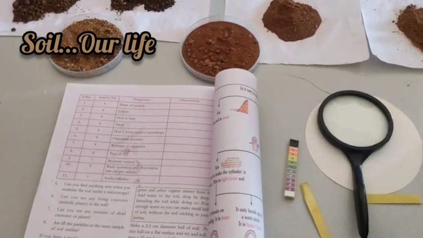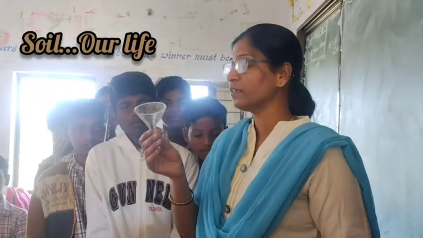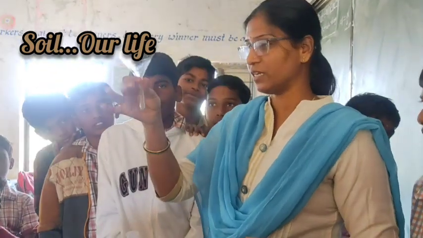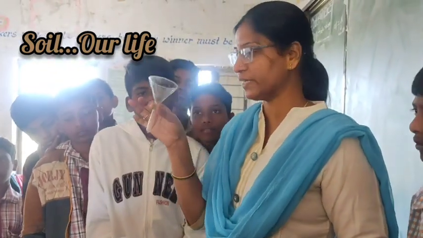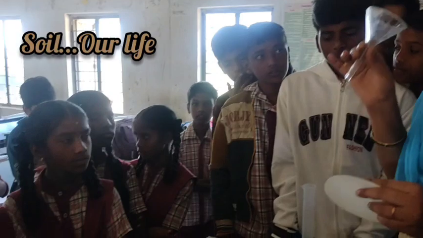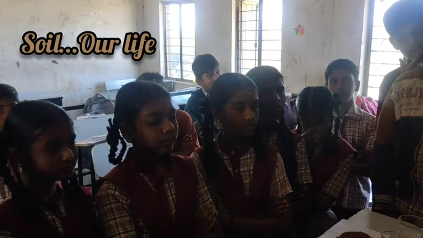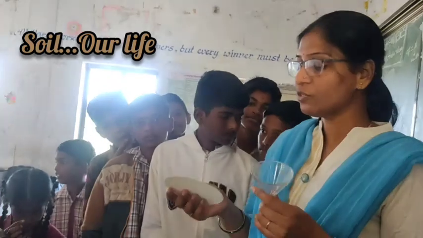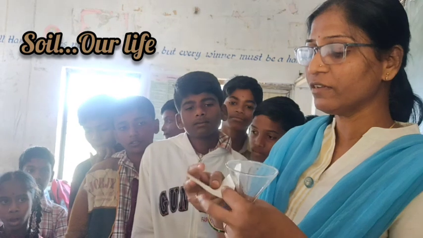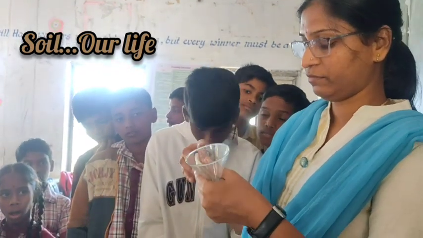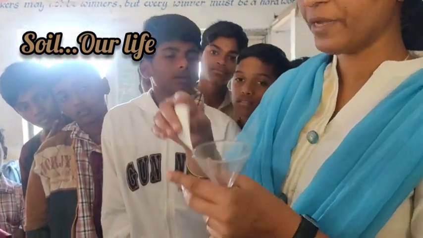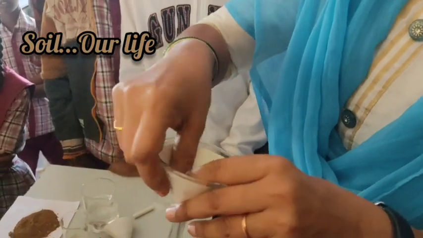So here, with the help of the glass funnel, this is called the glass funnel. This is the glass funnel used for filtration. In class 6 we have studied different separation methods. Here with the help of the glass funnel we can use the filtration method. Here this is the filter paper, which we first have to make into a 4-fold. Like this we have to make it into 4 folds and put the paper in the glass funnel.